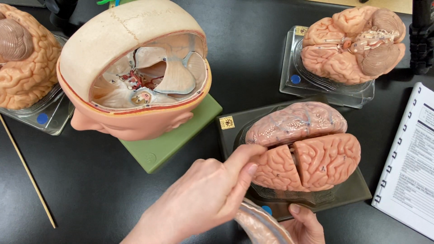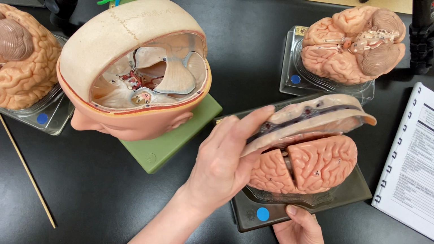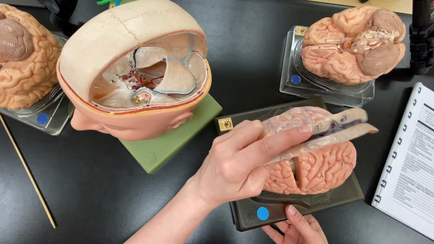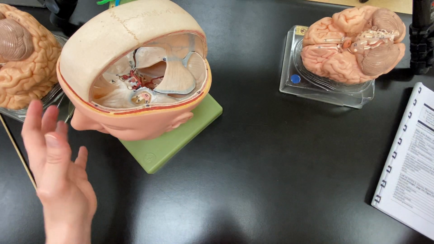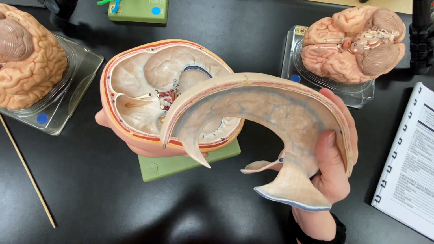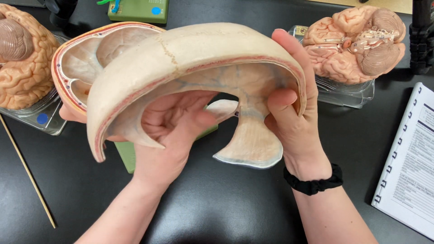The falx cerebri, you've got the longitudinal fissure. The falx cerebri lives in the longitudinal fissure. Incidentally, that would be the inferior sagittal sinus. So the falx cerebri separates the cerebral hemispheres.